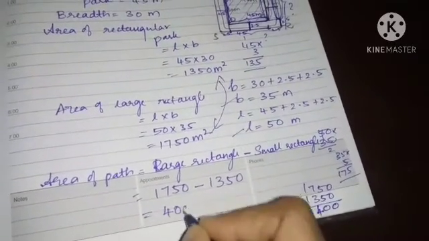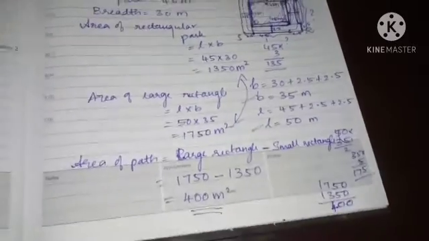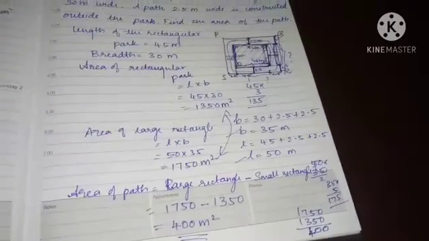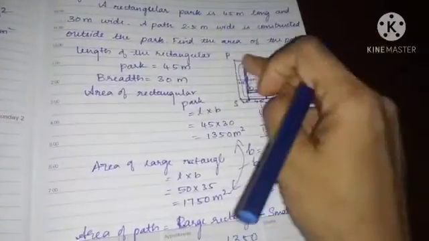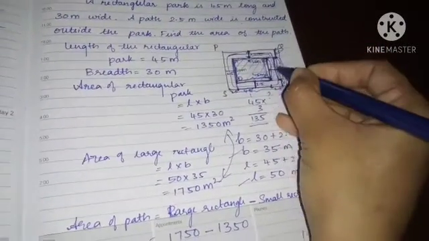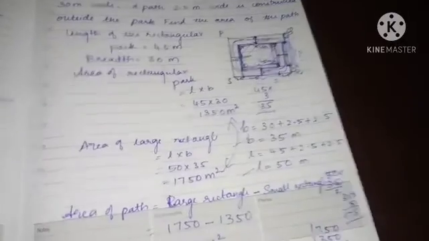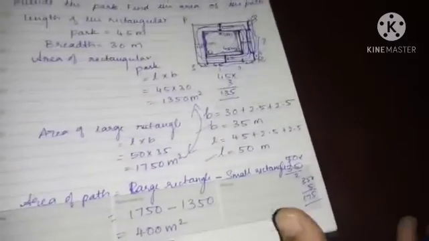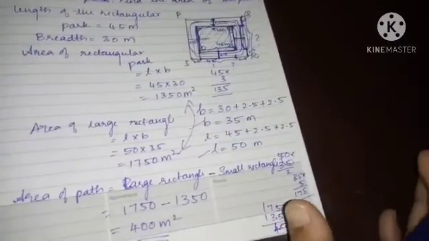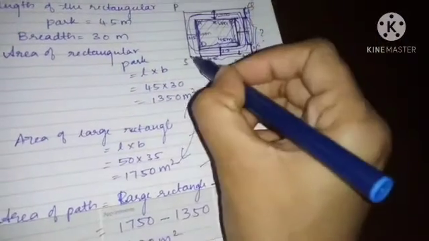What is the area of the path, children? 400 meter square. So we should be very particular in finding the length and breadth.